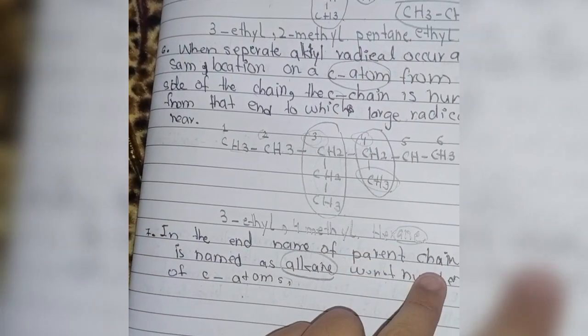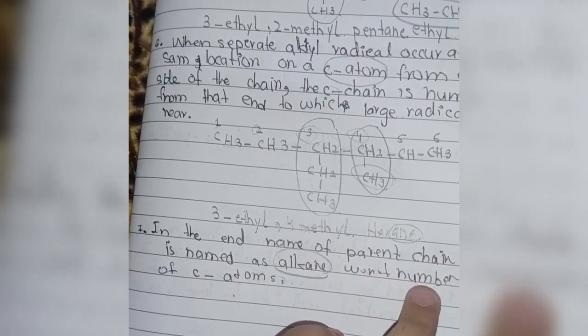In the end, the name of the parent chain is named as alkane with respect to C atoms.